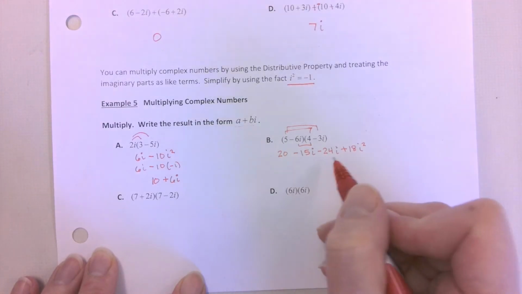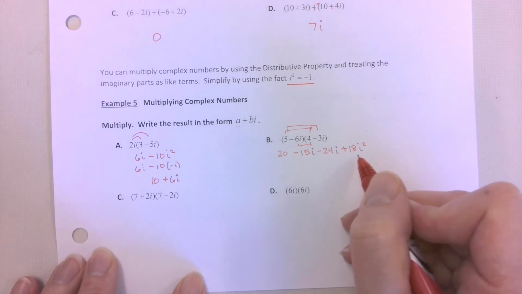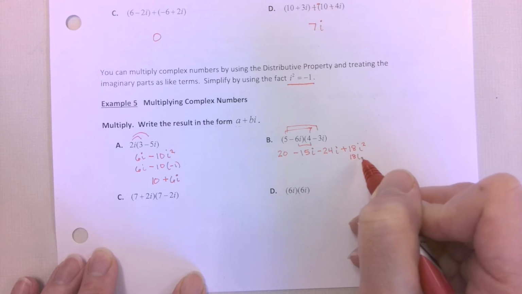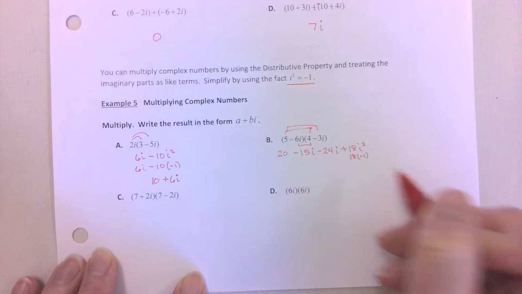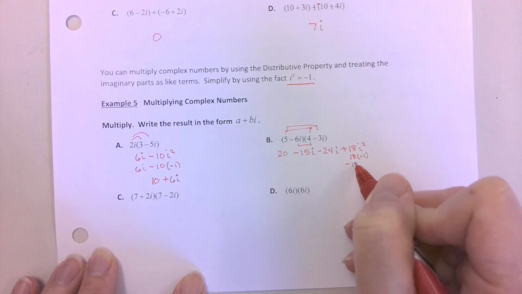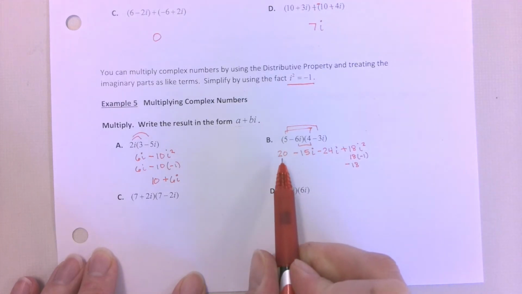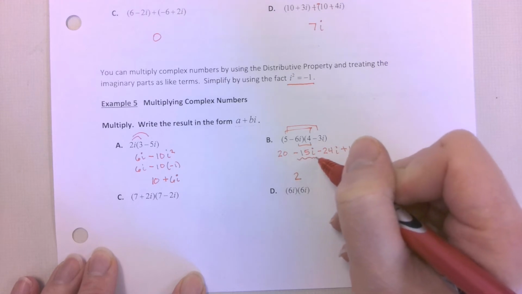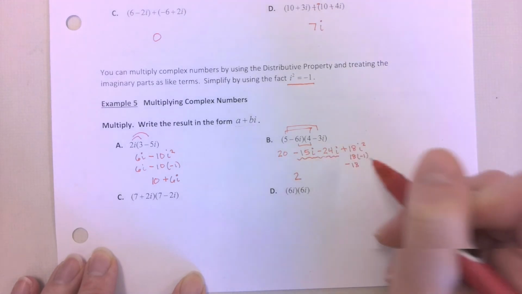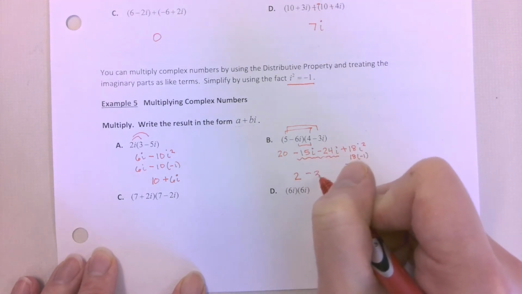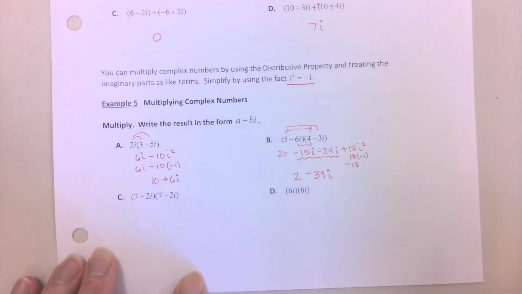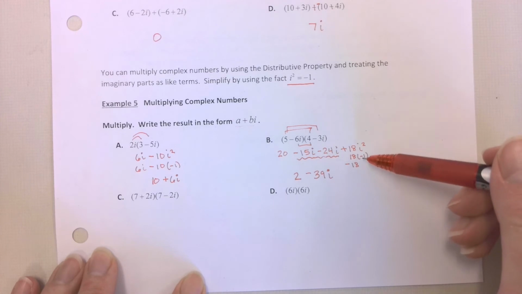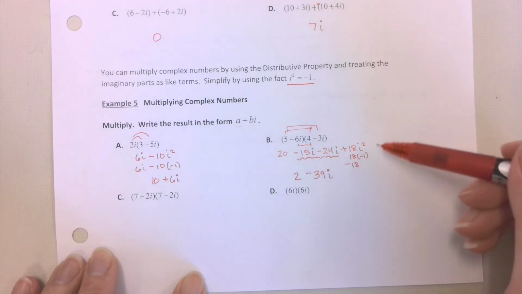Now I want to add like terms, and I also want to deal with i squared. So 18i squared really becomes 18 times negative 1, which in turn gives me a negative 18. So when I go to add like terms, I have 20 minus 18, which is 2. And then I have my i terms to add up. And those add up to negative 39i. Again, if you wanted to rewrite more of this, you could. I simply wanted to reduce this down to a negative 18 and lose the i squared.